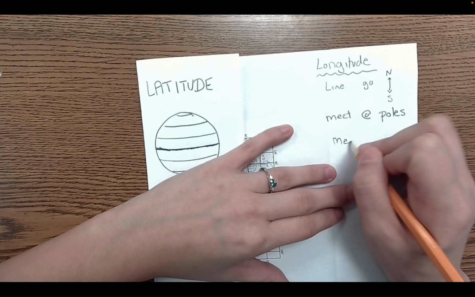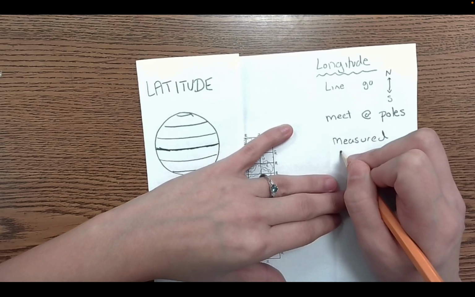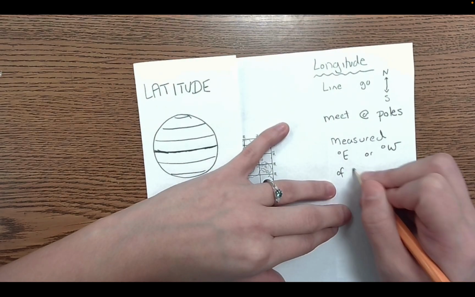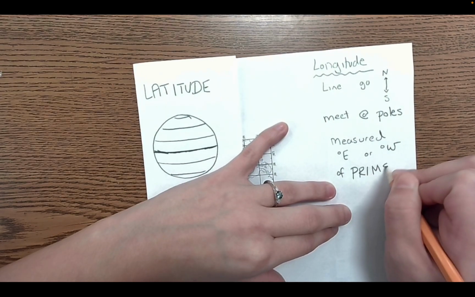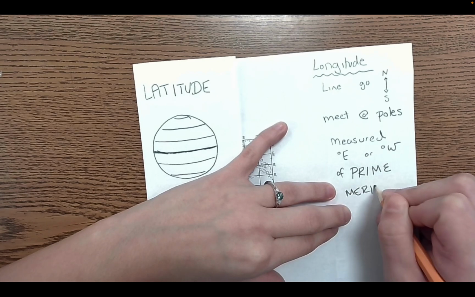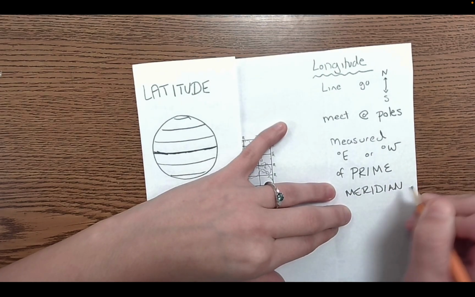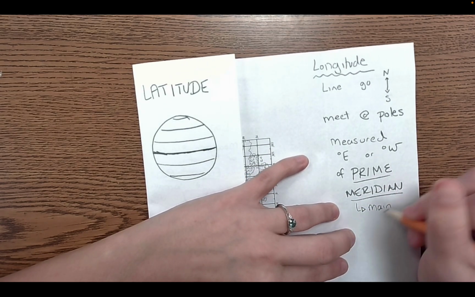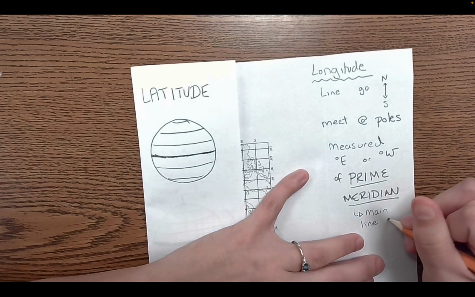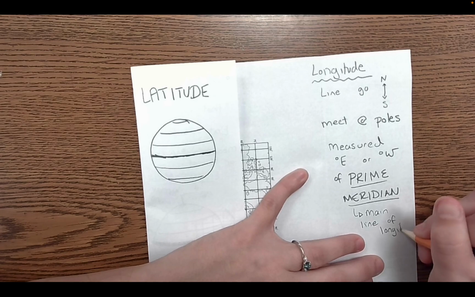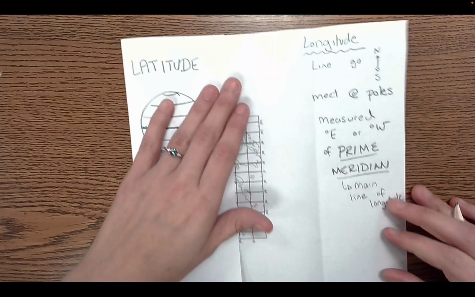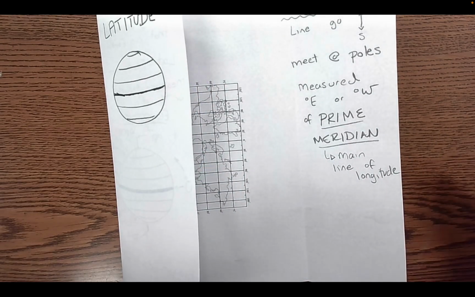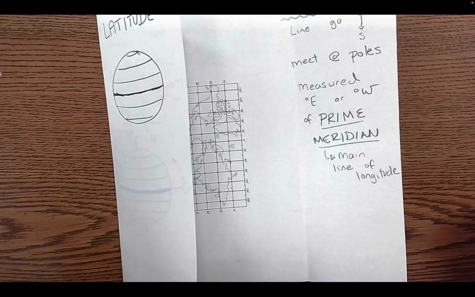But they are measured degrees east or degrees west of the prime meridian. The prime meridian is the main line of longitude. Now that goes through London, it goes through England, parts of North Africa, the Iberian Peninsula, all the way down to Antarctica, and all the way up to the North Pole.